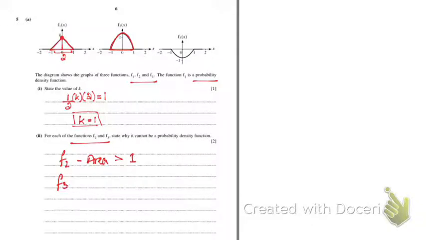f3, so the problem with f3 is that the values are negative, right? If you look at the curve, the values are negative between -1 and 1, right? And the probability density function gives probabilities. So yeah, if you integrate the probability density function, you will find a probability from one limit to another limit, and the values cannot be negative since these are probabilities. So the reason why f3 is not a probability density function is because of negative values.